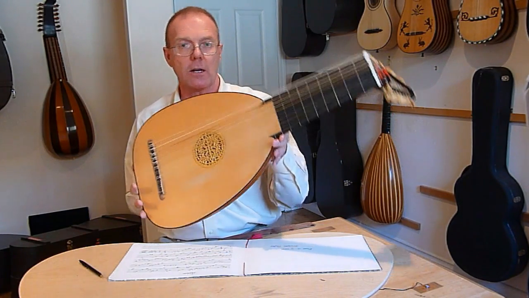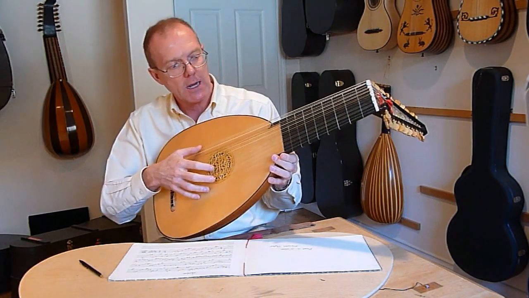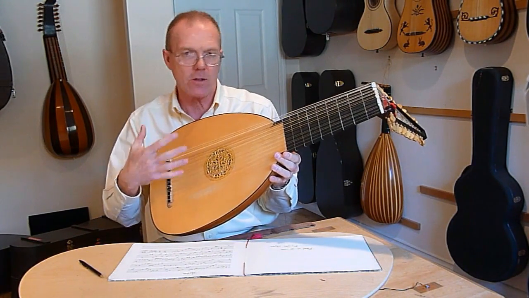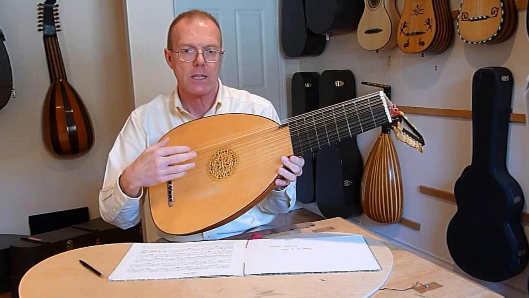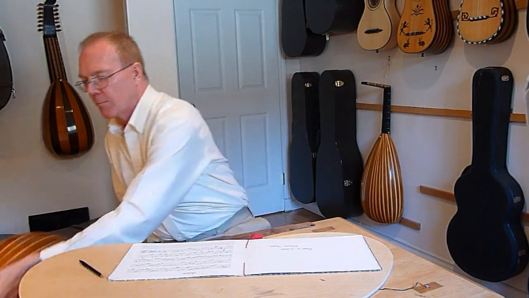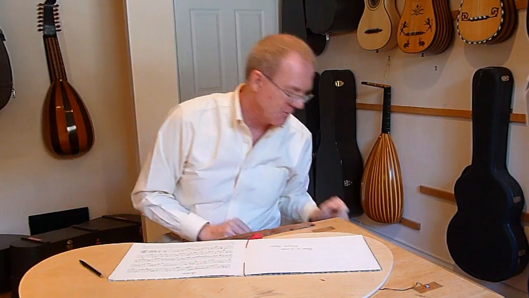So this is kind of a short string length lute. It has bass strings. There are 11 courses, but it kind of hasn't got the presence and the string length to be really forceful in performance. Although it is a nice lute.